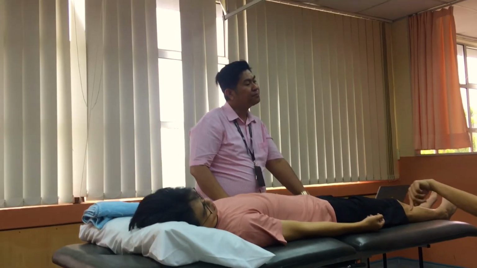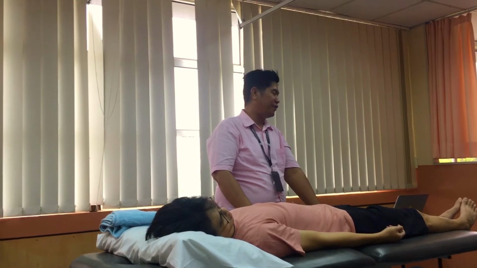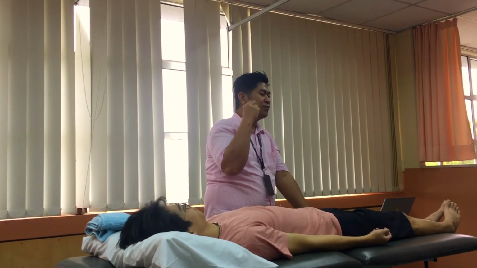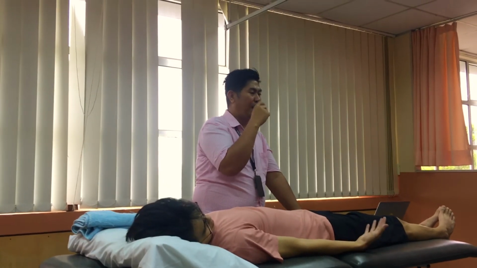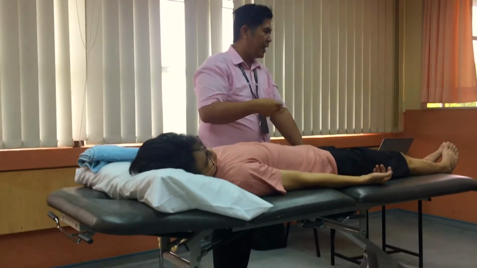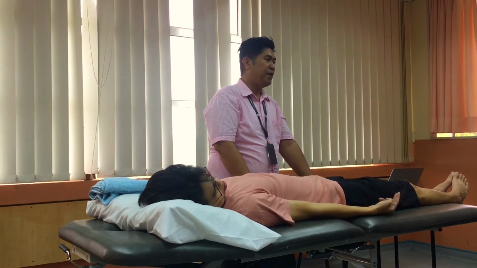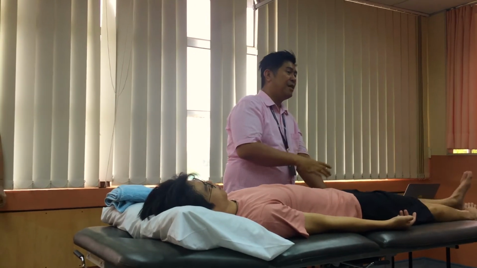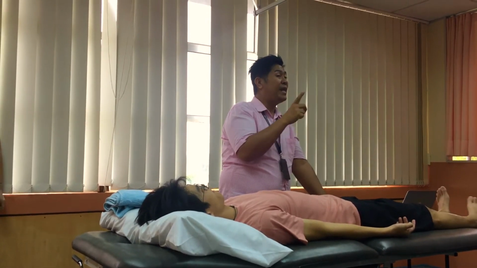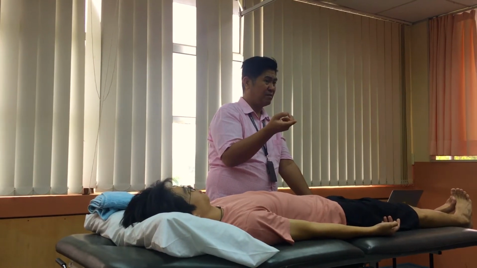You have to do right, left, right, left. You cannot finish everything on the right and then do it again on the left, because you need to take note if there are differences between the muscle power on the right and on the left on a particular segment. Do you understand what I mean? Remember, class, MMT is relative to one side.